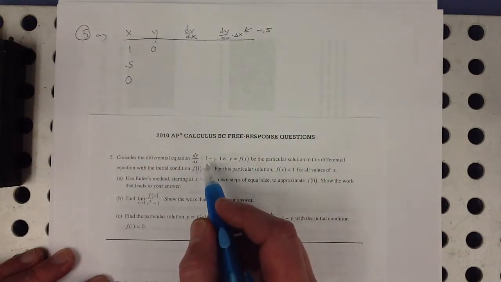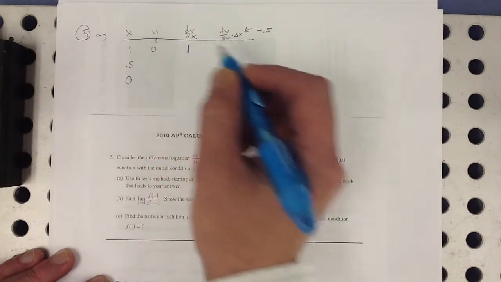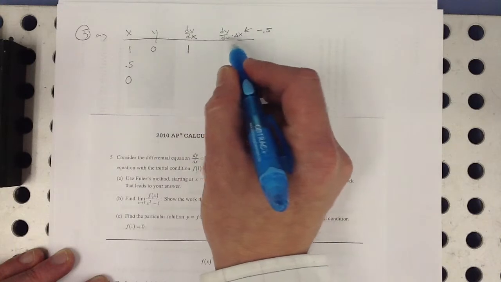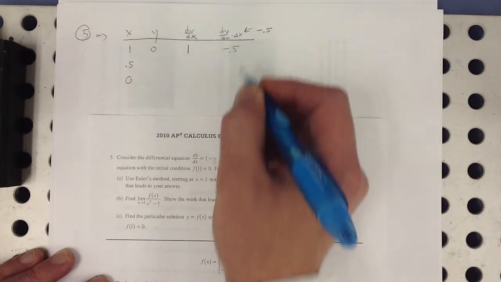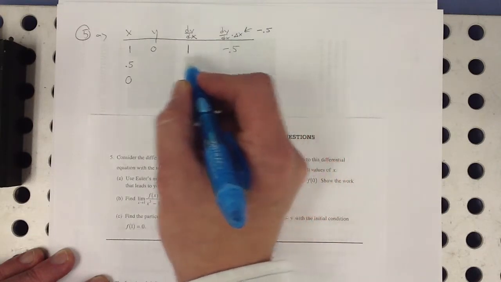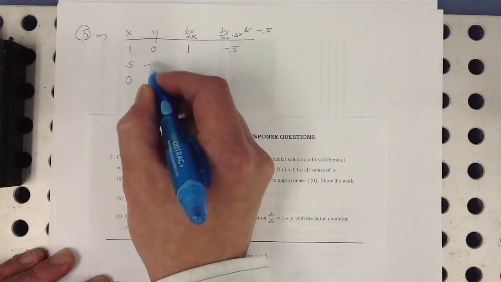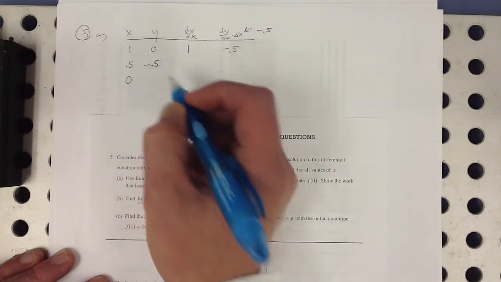Now, dy/dx is 1 minus y. The y value here is 0, so 1 minus 0 is 1. When I multiply that times the delta x, that gives me negative 0.5. So that's the change in y. Bring that back to here, add it to the y value. So I have negative 0.5 here.